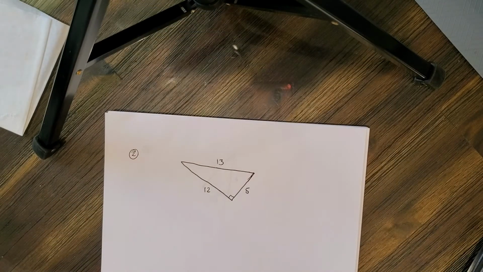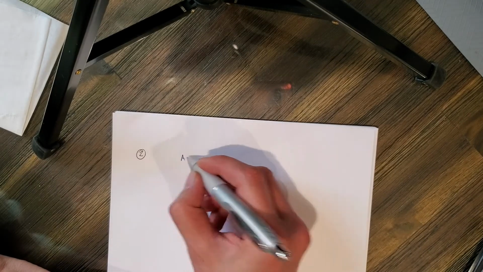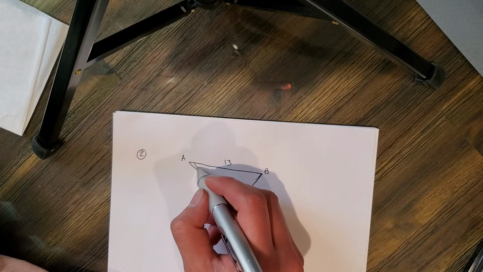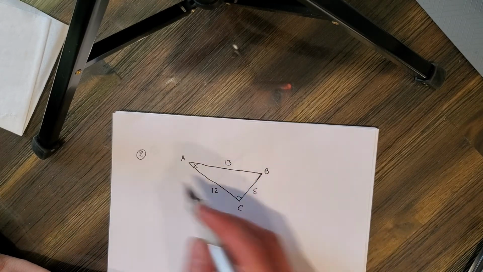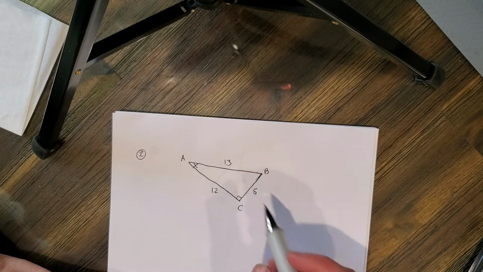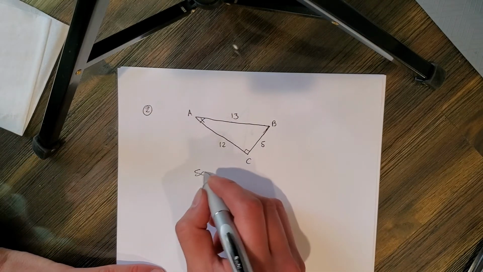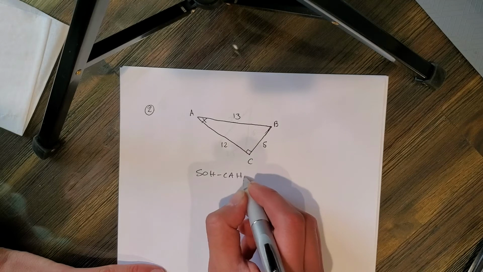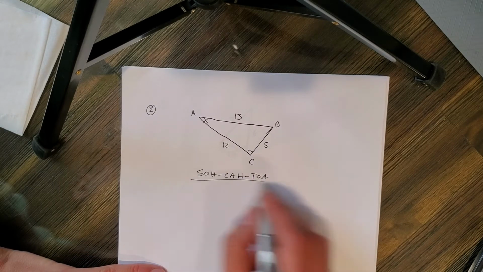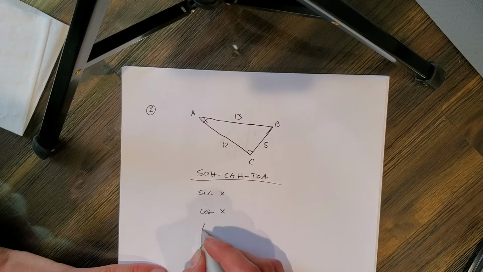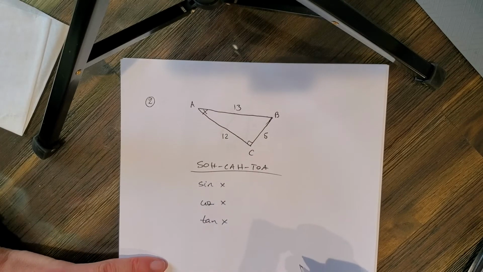Let's try this one here. This one, I'm going to label it A, B, C. And let's use A right here. So I'll call A the X here. Okay, so we're going to use A to find all 6 trig ratios. And so let's start with SOHCAHTOA. We always want to start with that. Okay, and so sine of X, cosine of X, tangent of X.